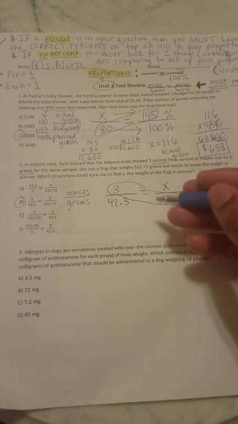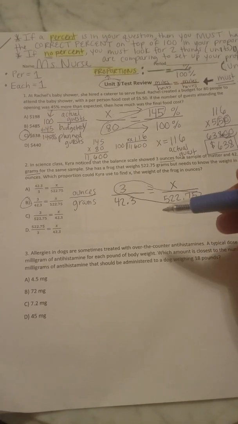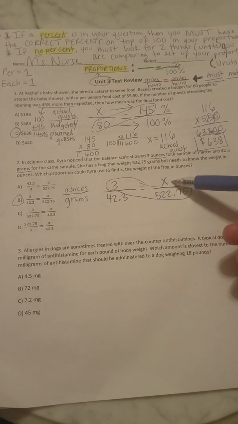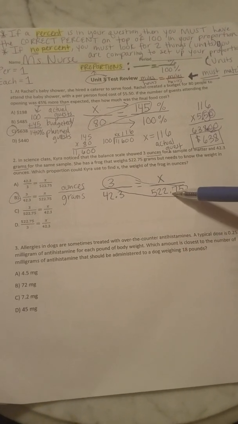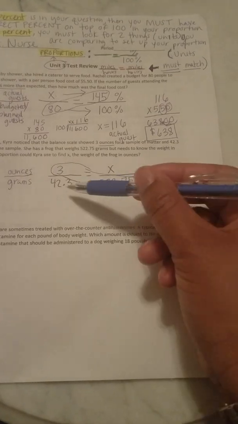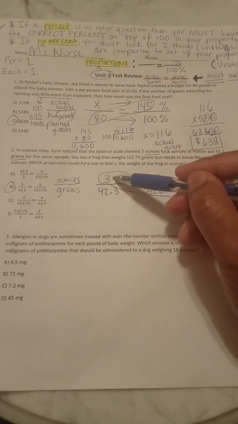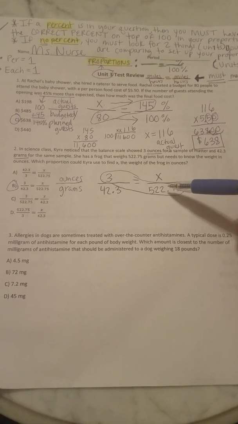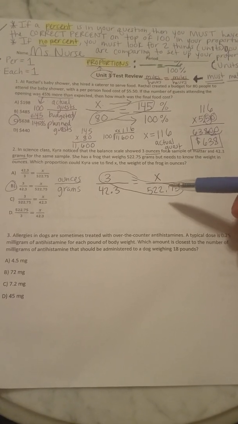So if you do have it upside down, which is fine, just make sure that your 3 and your X are across from each other, and your 42.3 and 522.75 are across from each other as well, and that these numbers are in the same fraction. Because sometimes people will have it flipped, but that's still okay as long as you make sure those things are correct.